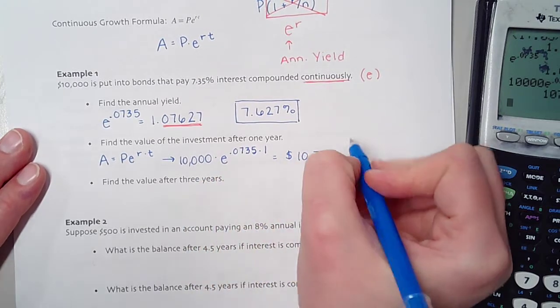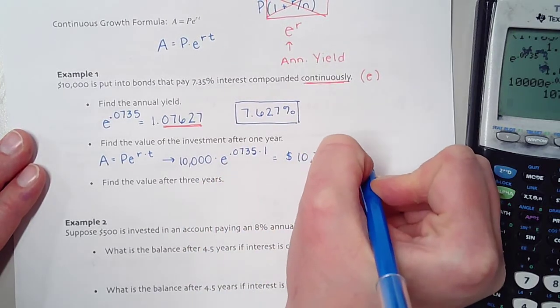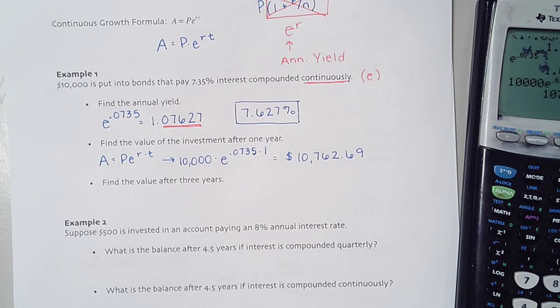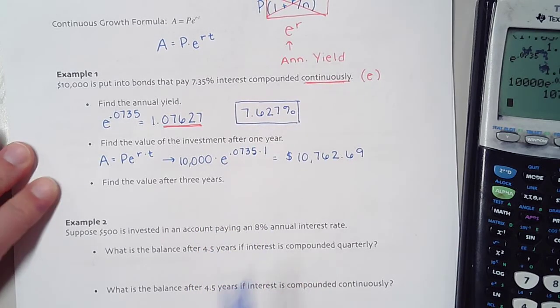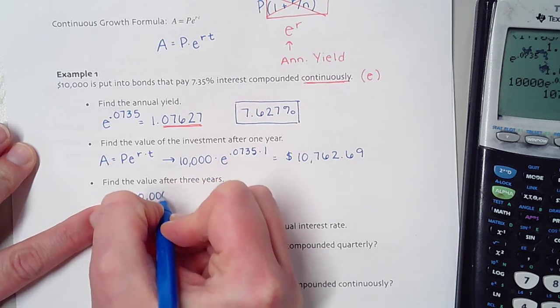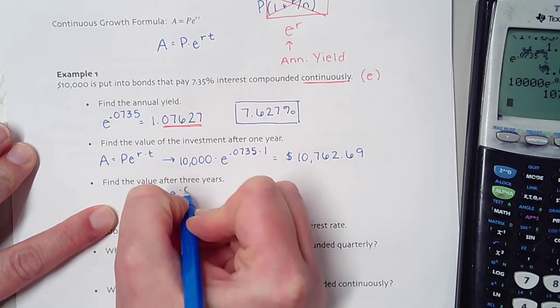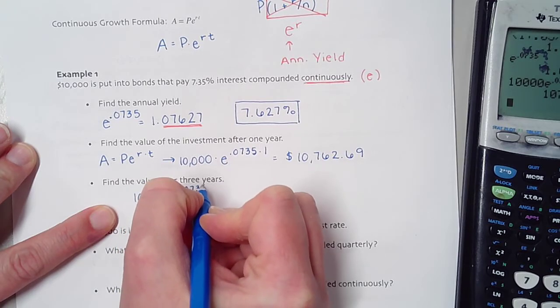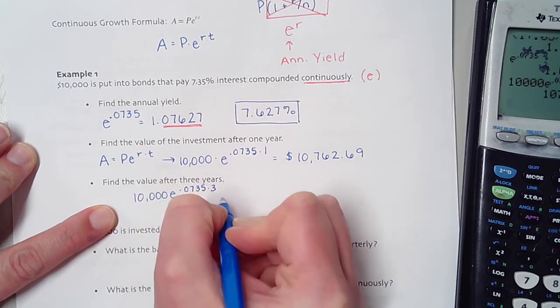And 69 cents. Okay. Find the value after 3 years just means I'm going to do this with a 3. I'm going to write it down so that you have it for reference, but this is what I'm doing. 10,000 e to the power of 0.0735 times 3.